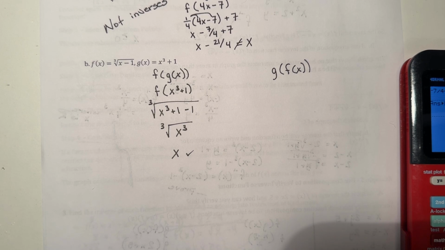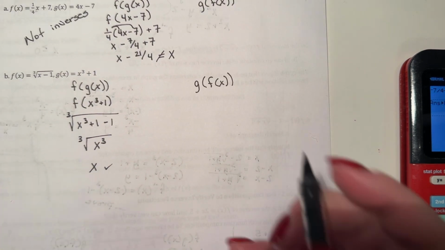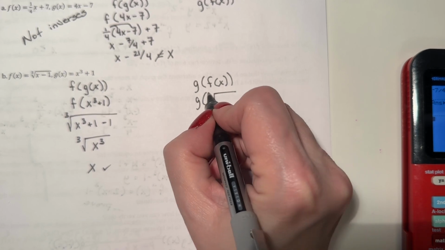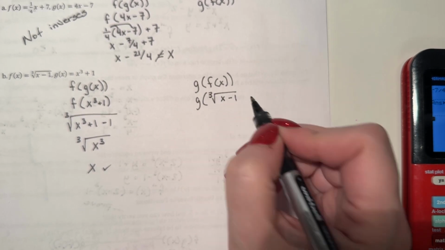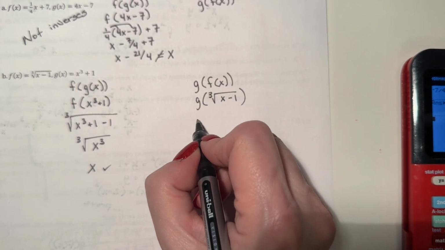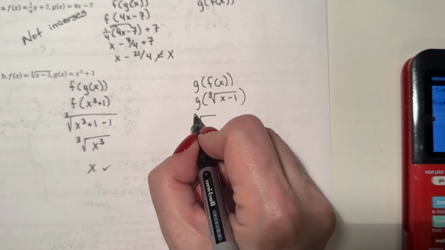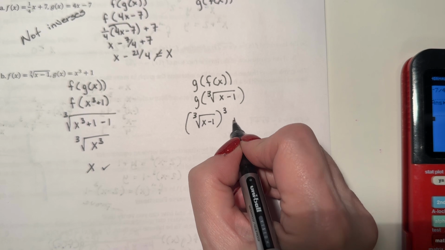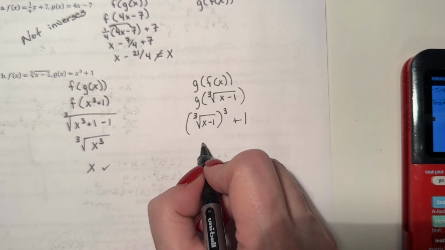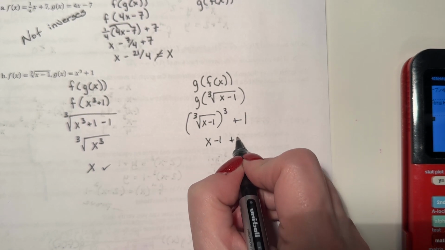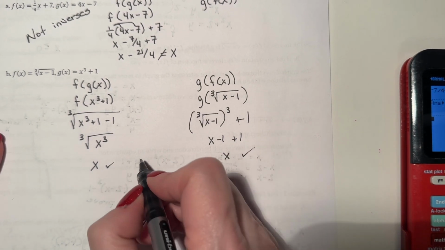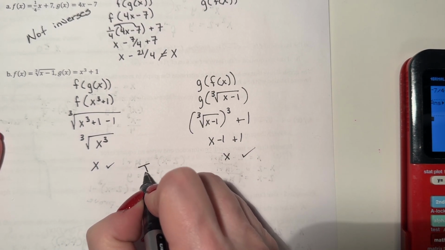Now you have to do the other half. So now I'm going to do g of the cube root of x minus 1. Okay, so that will be cube root of x minus 1 cubed plus 1. All right, the cube and the cube root cancel, leaving me with x minus 1 plus 1. So that's equal to x. That checks. So I can say, yes, these are inverses.